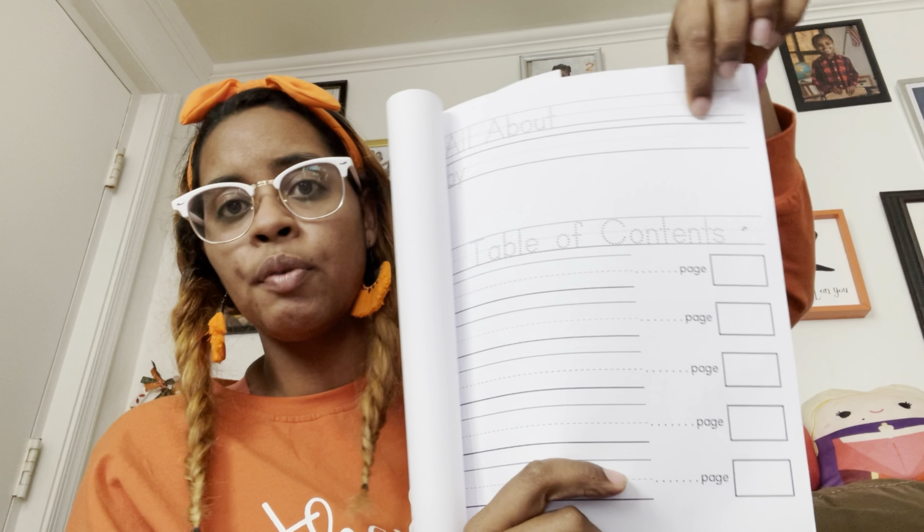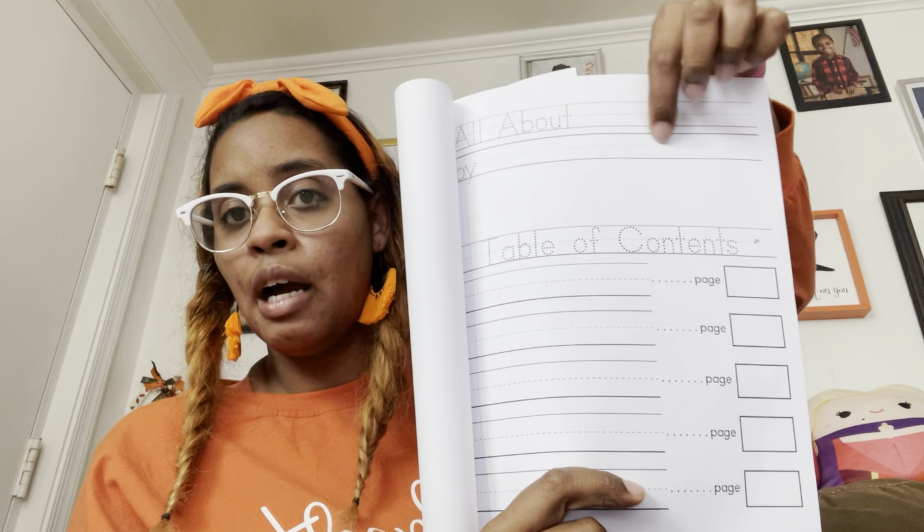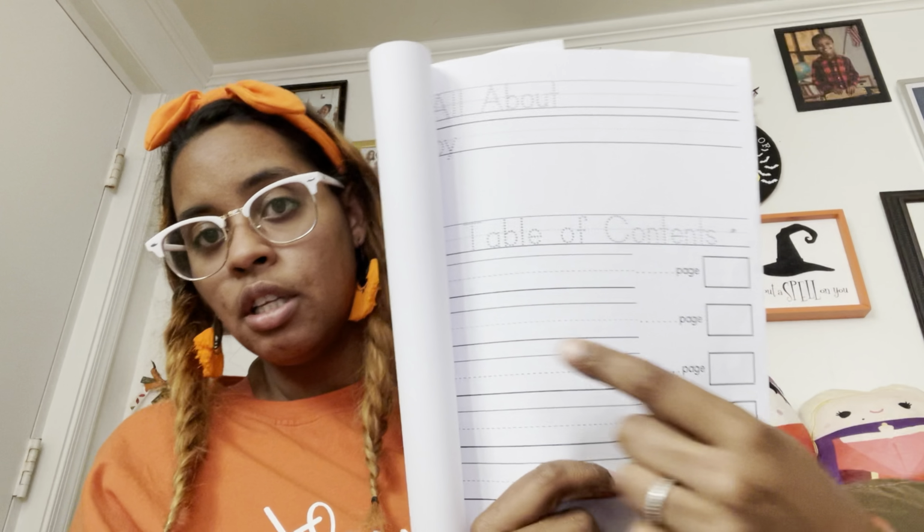On the inside of the book, you can create a page where it says "All About Killer Whales by," and then I would need to write my name. This is the table of contents, and then they're going to write the page numbers of what these things are. So I would write habitat, food, and fun facts.